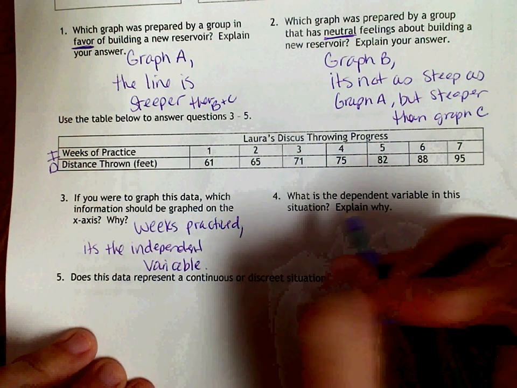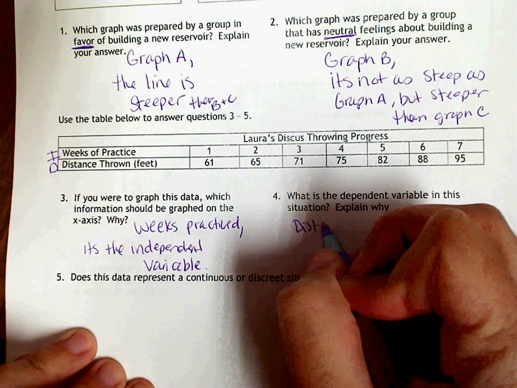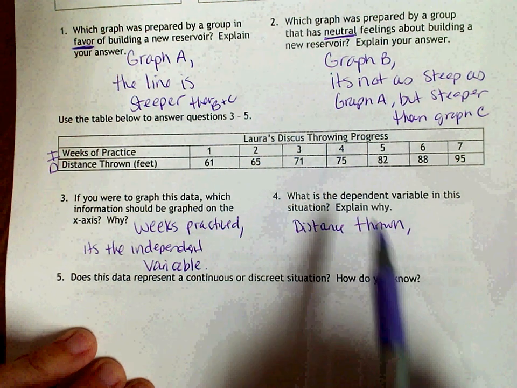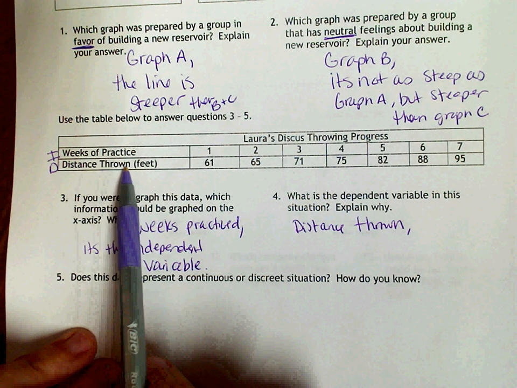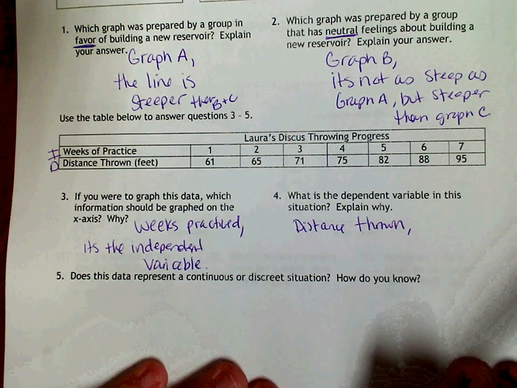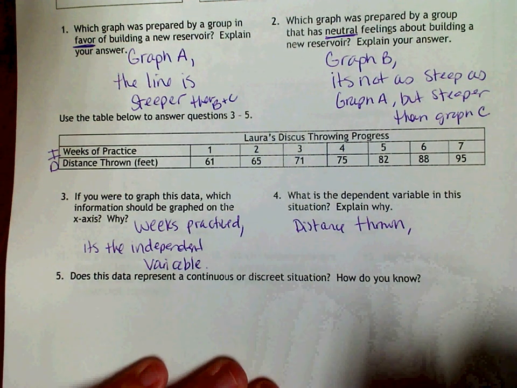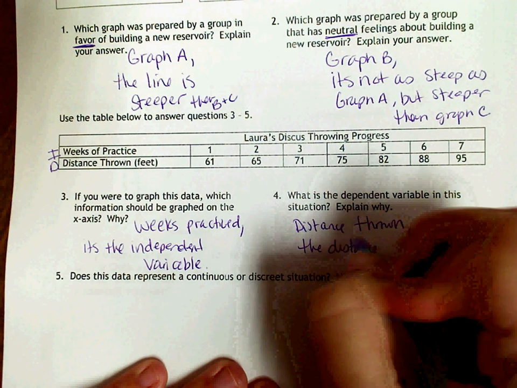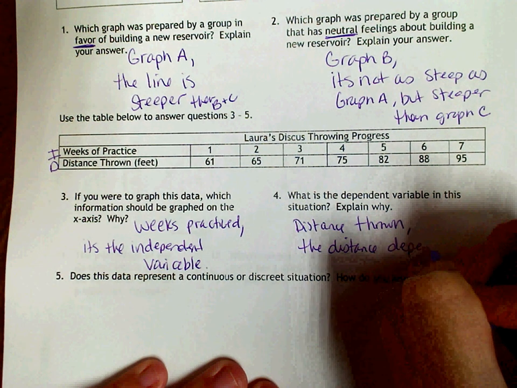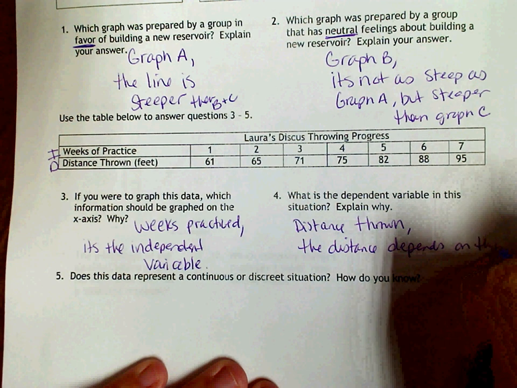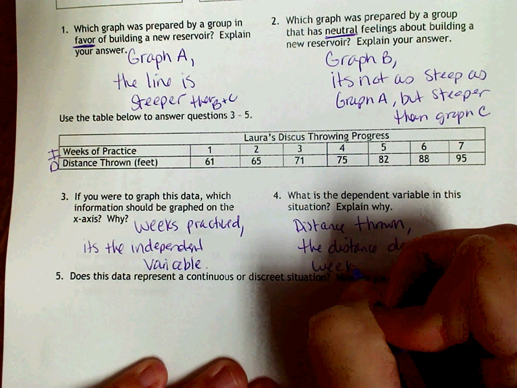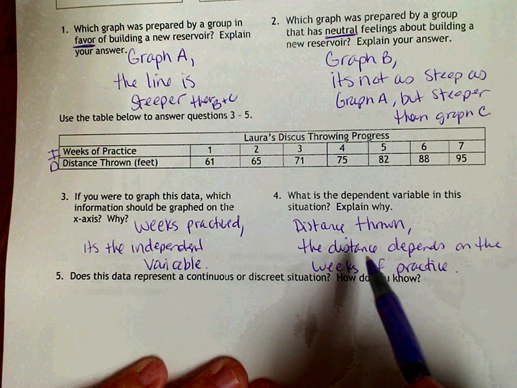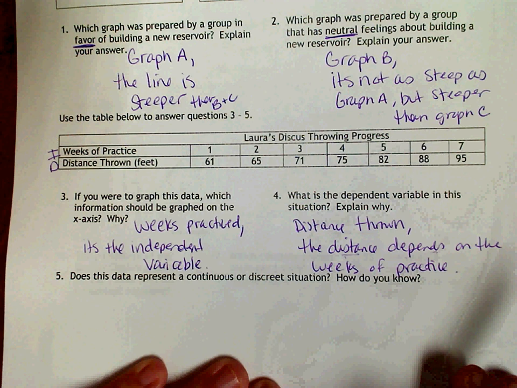Well, that's your distance. Your distance thrown. And the reason why is because your distance thrown depends on the number of weeks you've practiced. So we're just going to say the distance depends on the weeks of practice. Okay, so distance depends, so distance is your dependent.